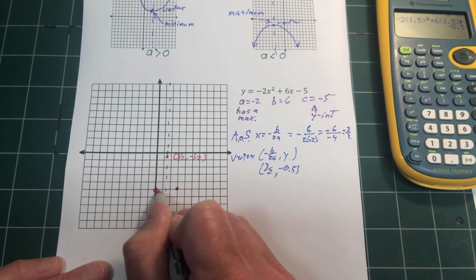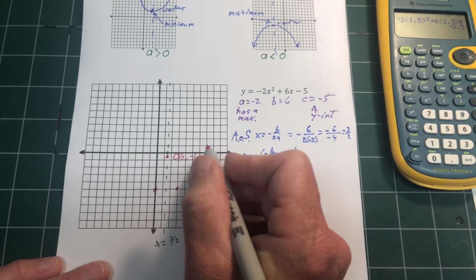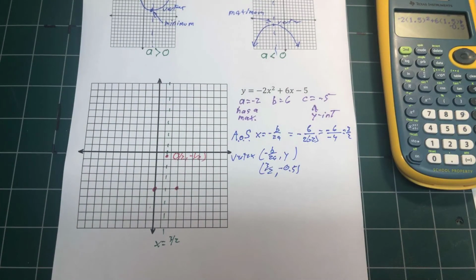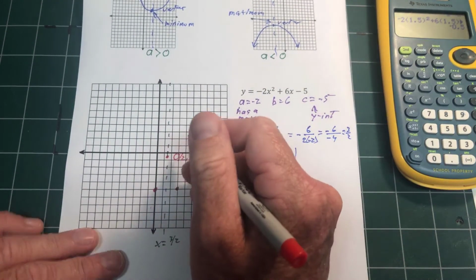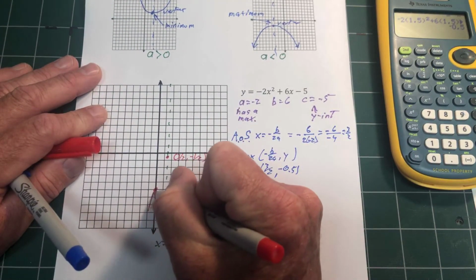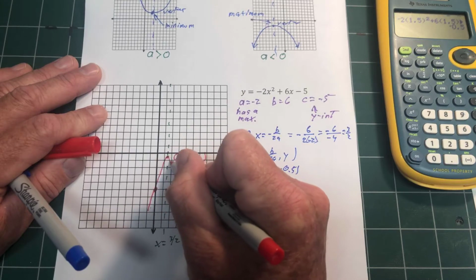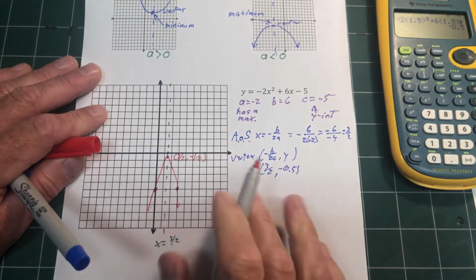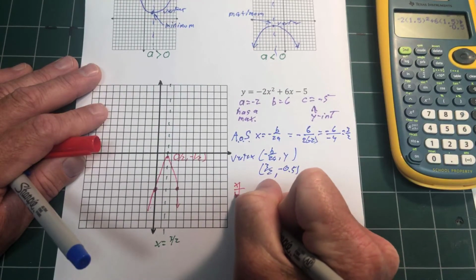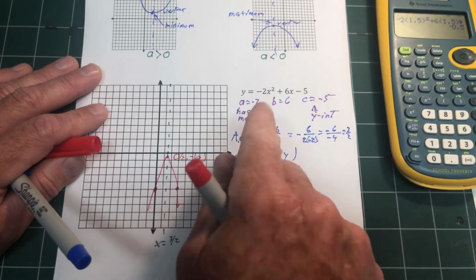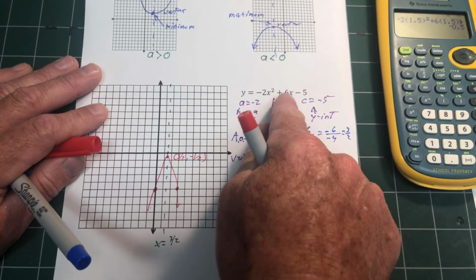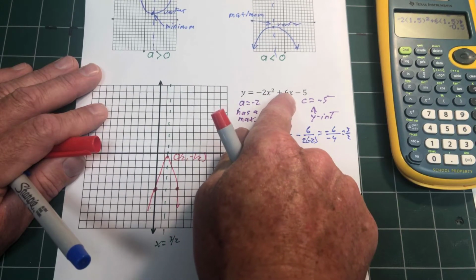Let's just try another point. Well, you know what? I don't even have to at this point. I've got some key points there. But if I wanted a couple more points, I could try, what about when x is 1? Let's see, -2 plus 6 is 4, and -5 is -1. So -1, that's on my graph right there.